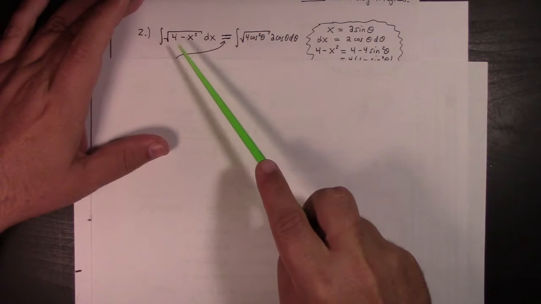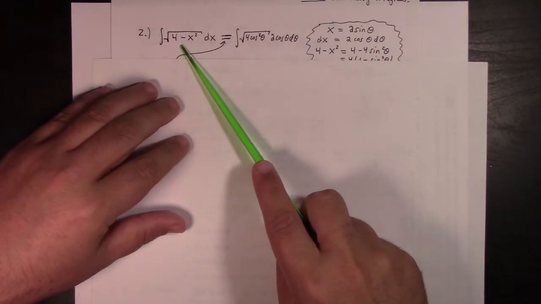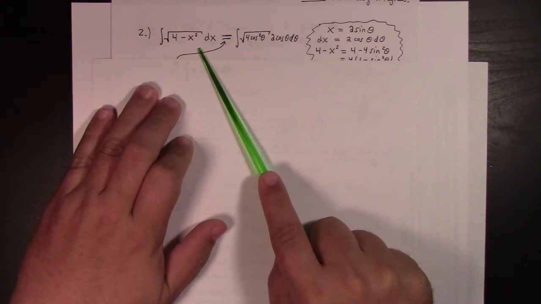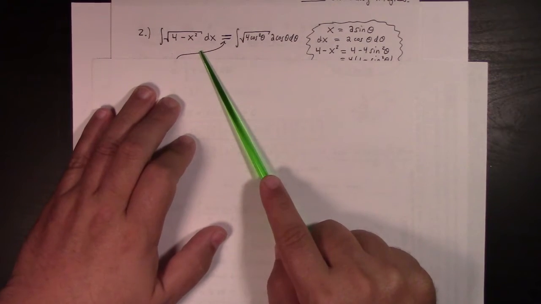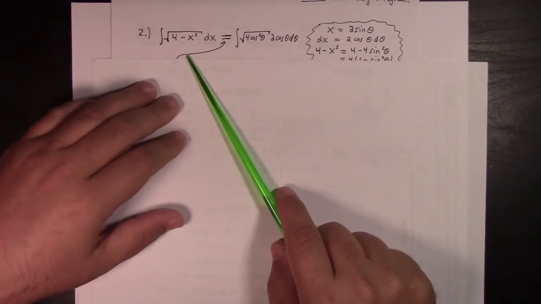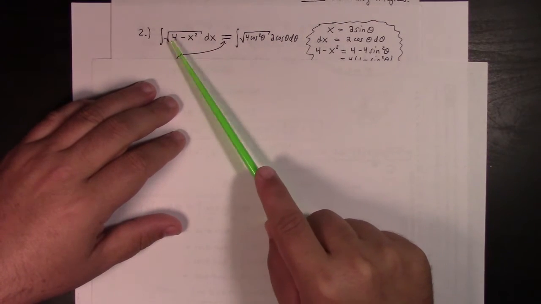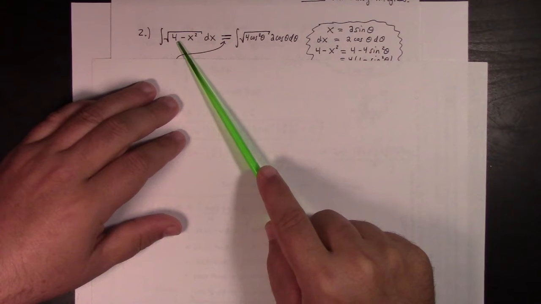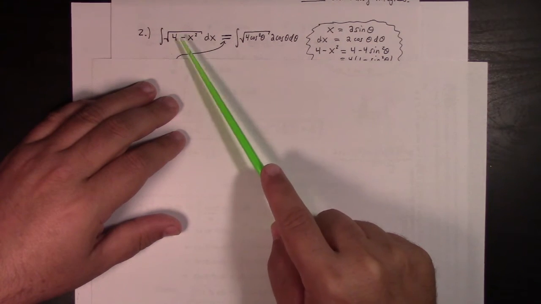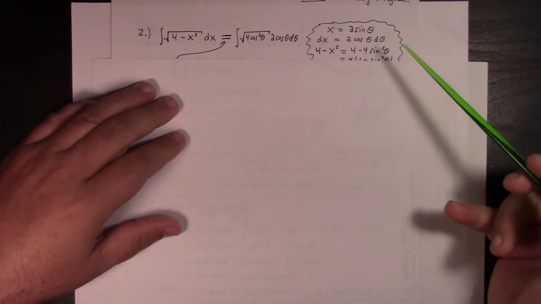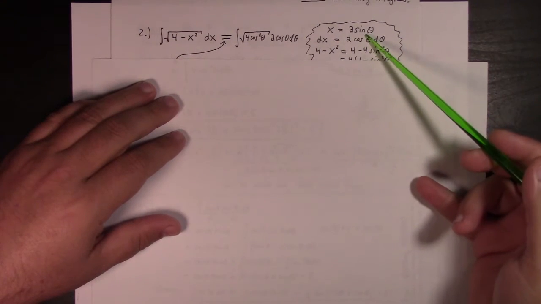Alright, so the integral of the square root of 4 minus x squared. Well, that's something a little bit new, right? Now, again, we're going to make a trigonometric substitution to get rid of the square root. So what we do is we think about, well, what can I make x equal to that makes this sum, well, this difference of squares in this case, into a single square? And if you think about it for a bit, you realize that you could set x equals 2 sine theta.